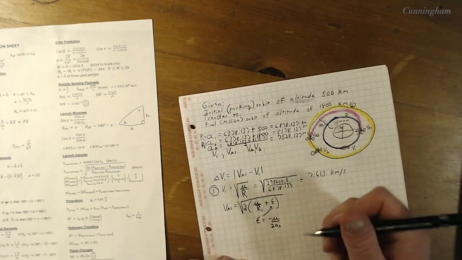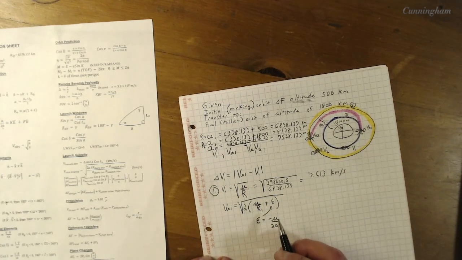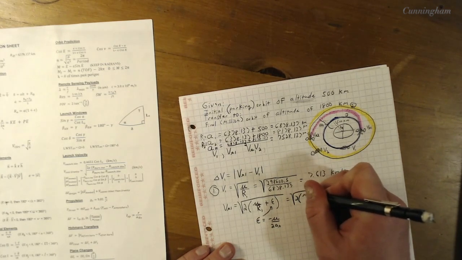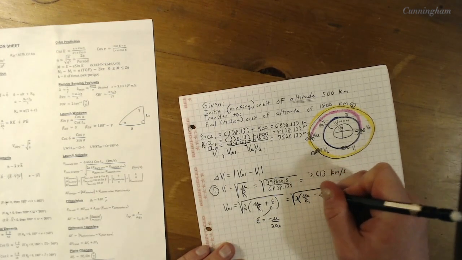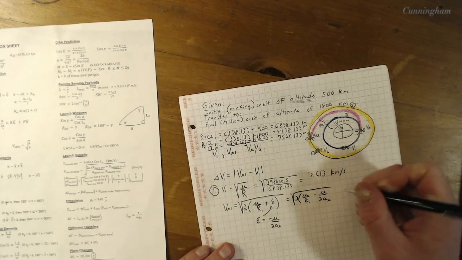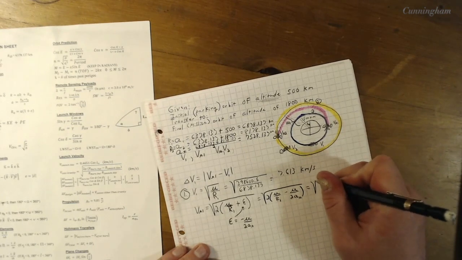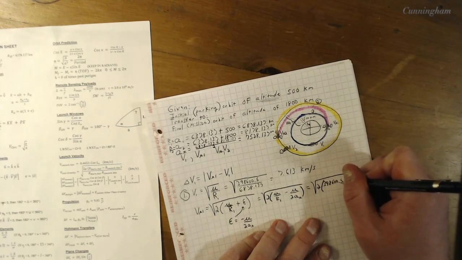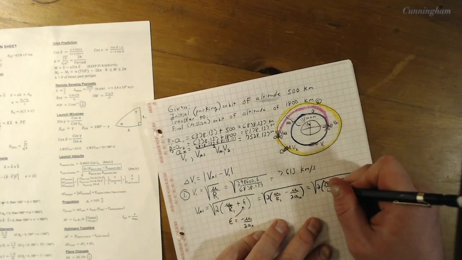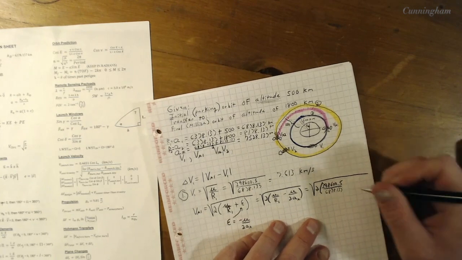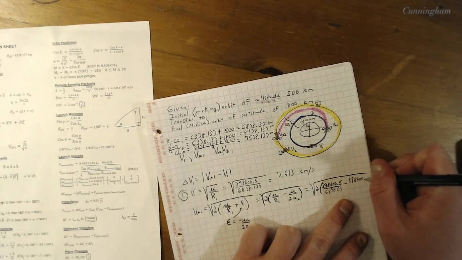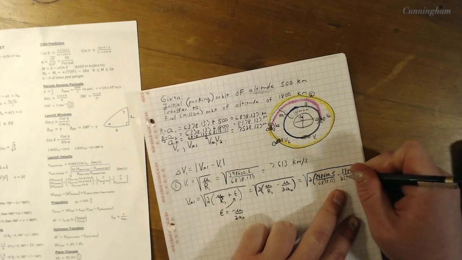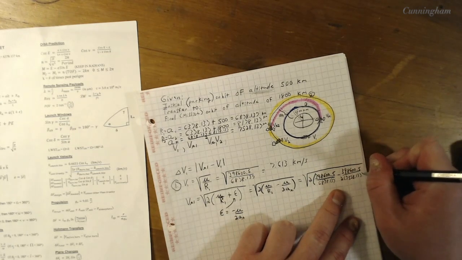So that's what this epsilon, the specific mechanical energy, is. If I were to write it in full here, it's 2 mu over R1 minus mu over 2 times the semi-major axis of the transfer orbit. Math-wise, we plug and we also chug. There's mu. R1 we found was 6878.137. Now we'll plug in mu here, and then 2 times 7528.137. Let's see what that comes out to be.